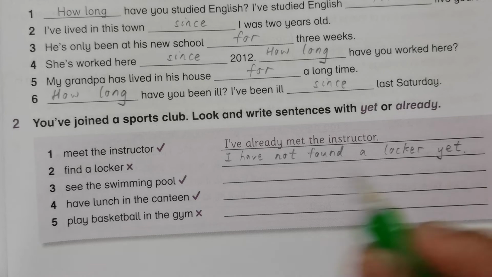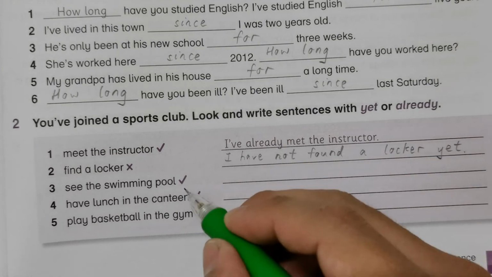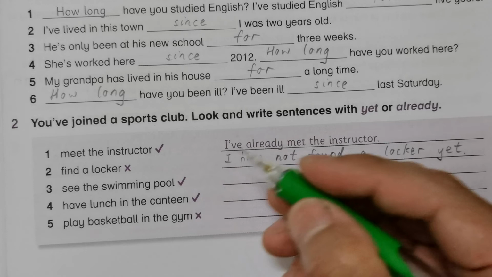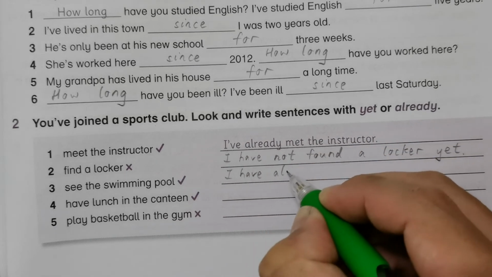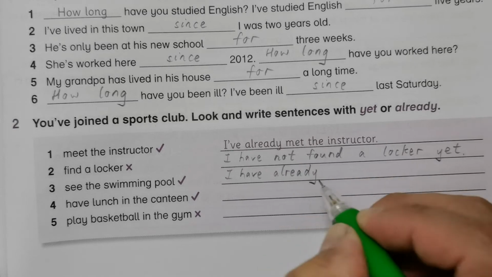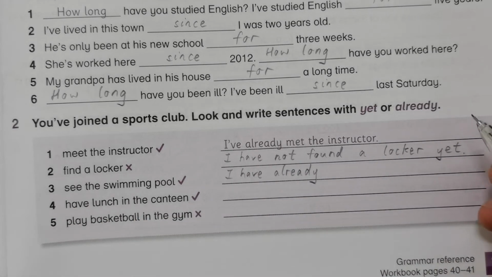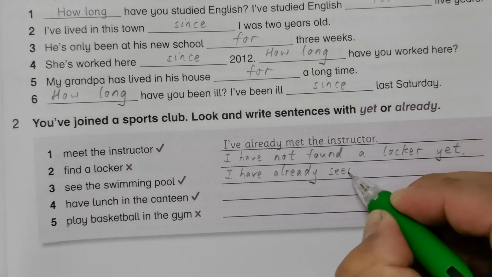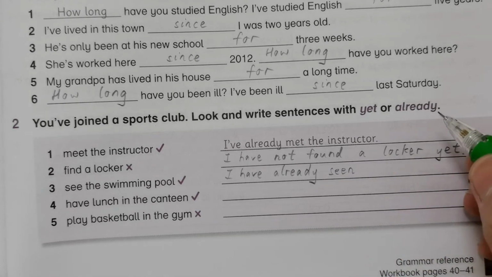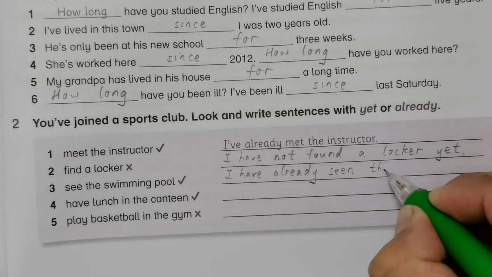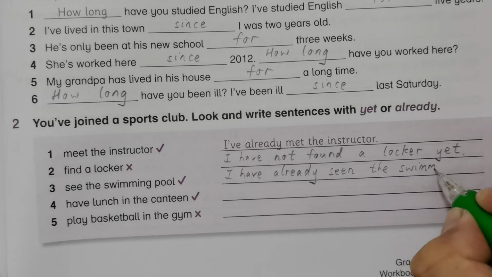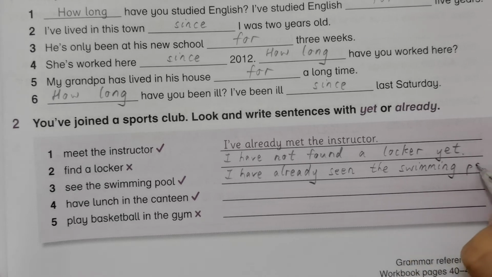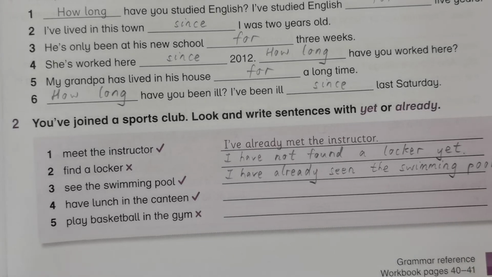And then number 3, see the swimming pool. So this is in affirmative form. So I have already, and then followed by past participle of see. So it is seen. So I have already seen the swimming pool. Pool is P-O-O-L instead of P-O-L-L.